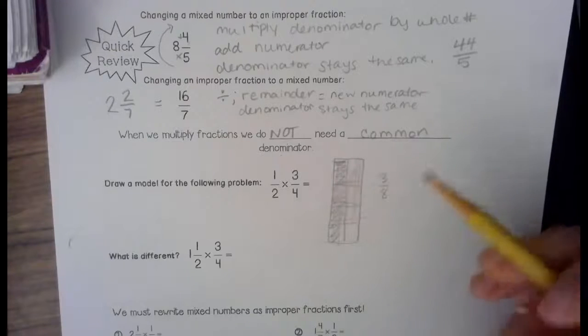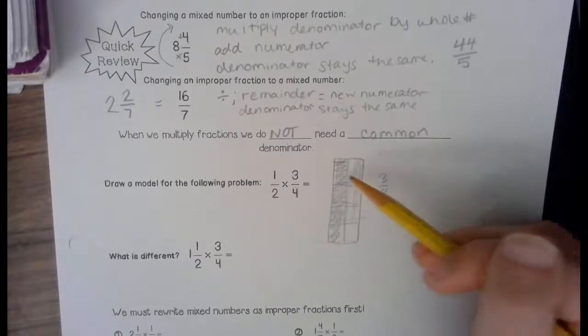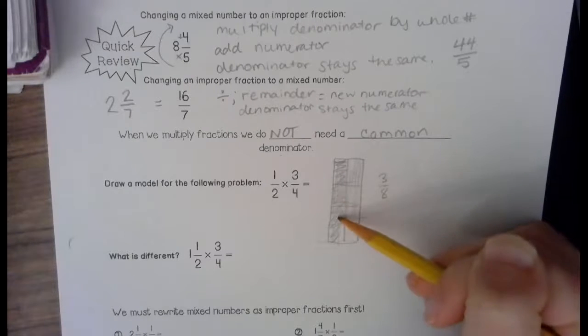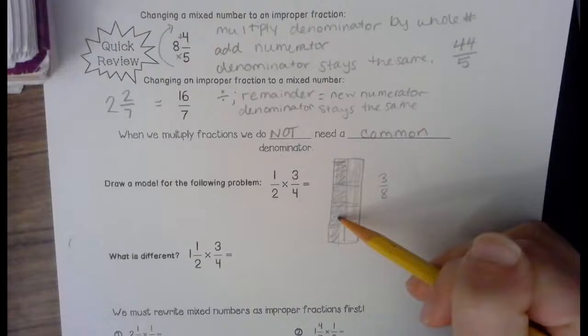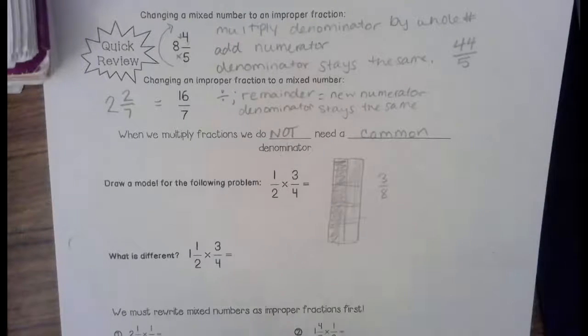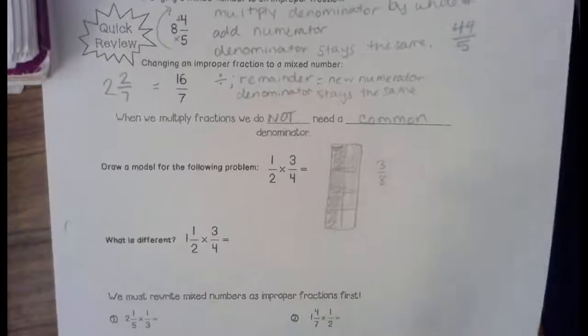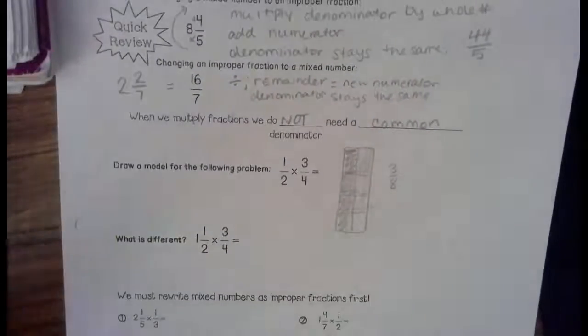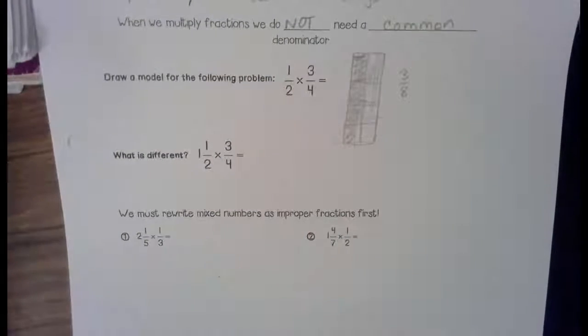And then you can see here where they overlap. I have 1, 2, 3 squares where they overlap out of 8. So that's represented with 3/8. The difference down here, though, is now that I have a mixed number, I would need to have one whole rectangle filled in, 1 and 1/2. And basically, when it comes down to it, when we do this kind of math, we don't really take the time to draw all these models. It's just visually how you can see how we multiply fractions.